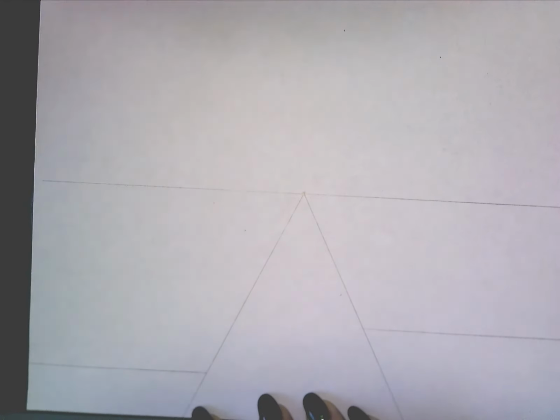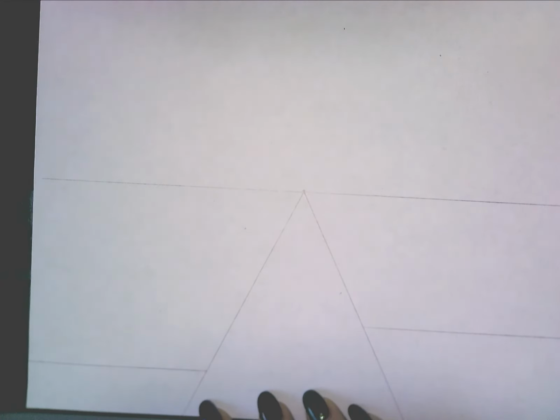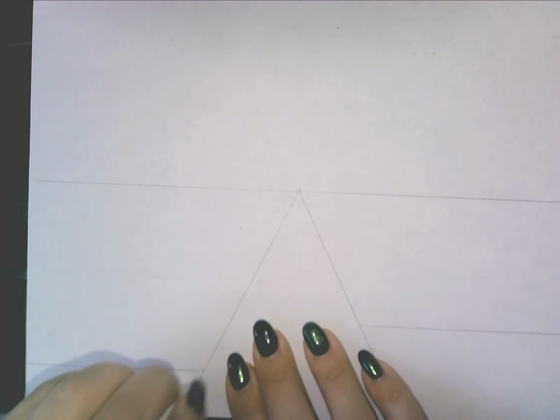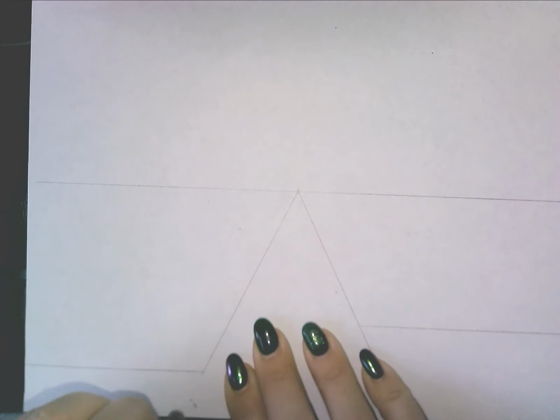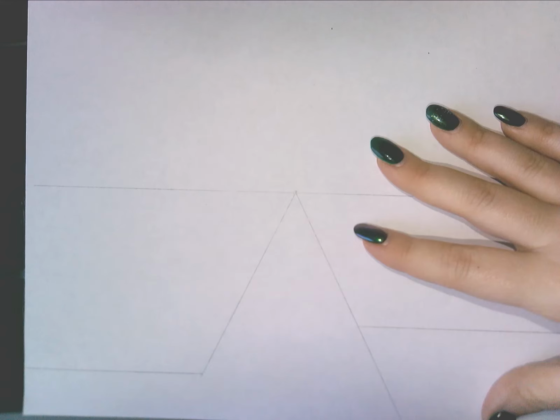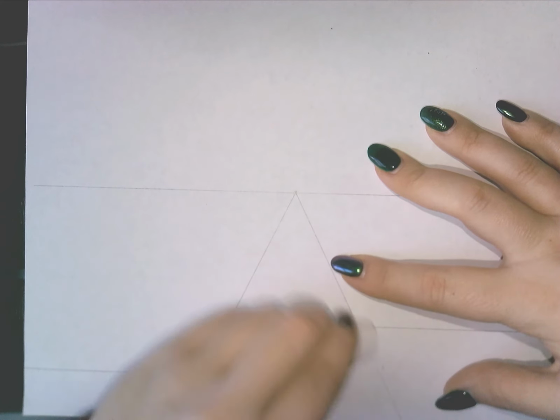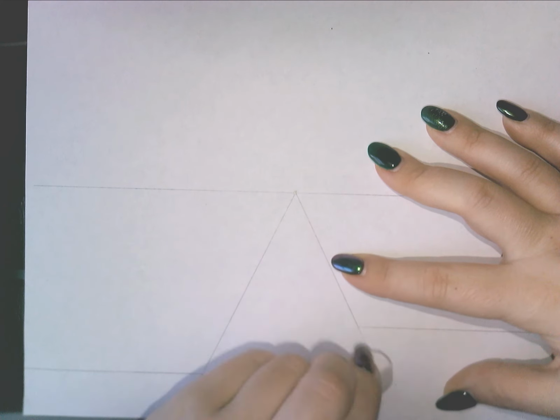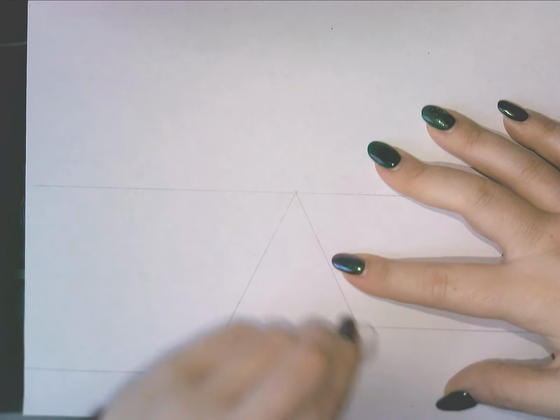So these are going to be our streets. What I'd like to do is erase this line right here in between here. I'm just going to change things up from my normal videos. And then we're going to erase this line right here. You don't have to do this. This just makes it a little bit more interesting.